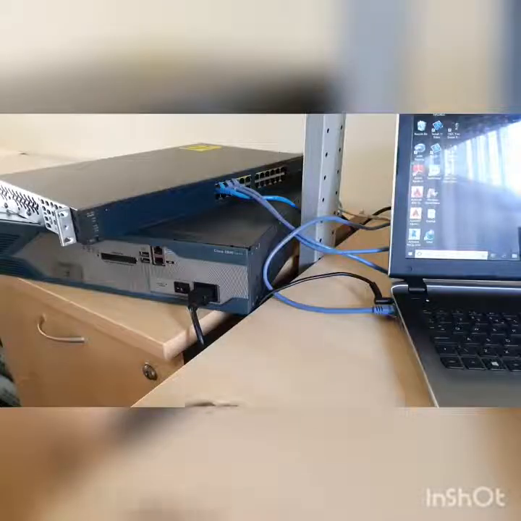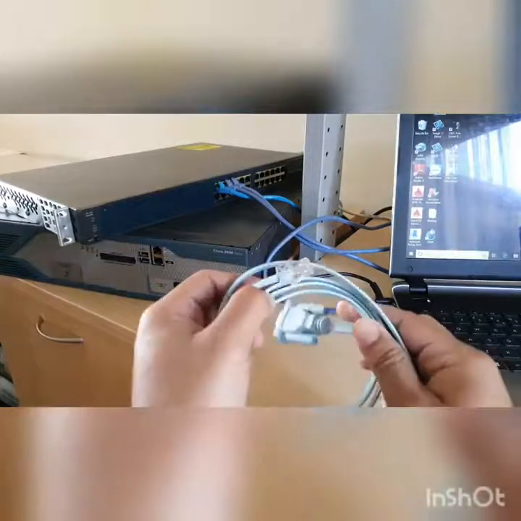Now I'll show you how to connect the console cable from the router's console port to the PC's or laptop's USB port. Here you can see that this is a console cable.